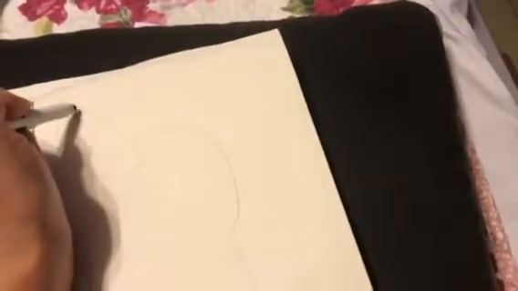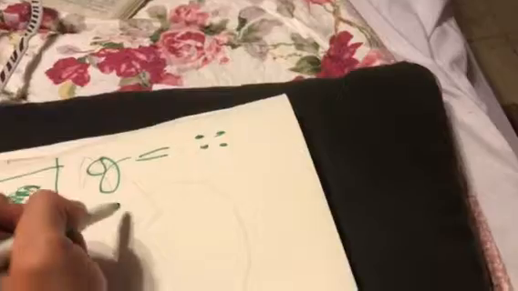Okay, so we know G is going to equal dots 1, 2, 4, 5.